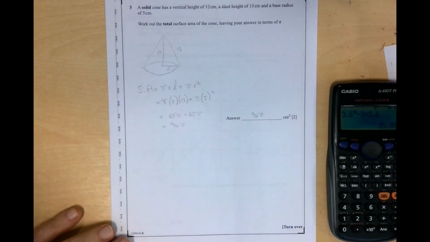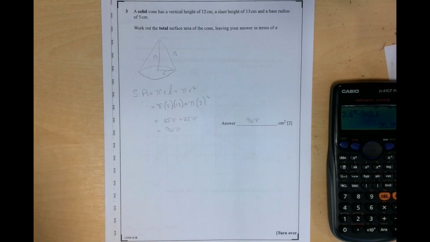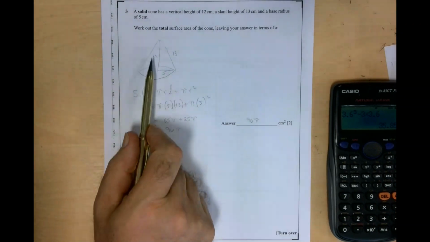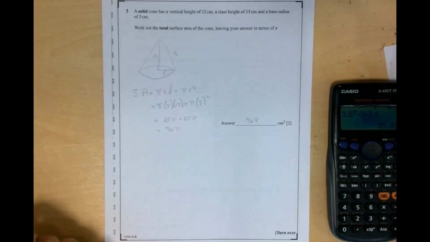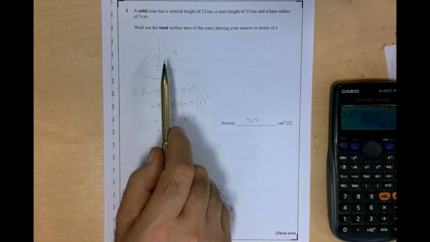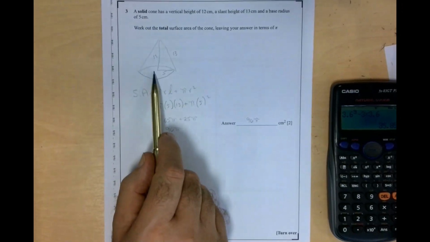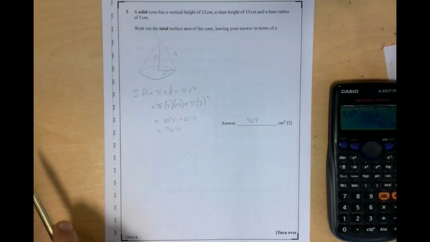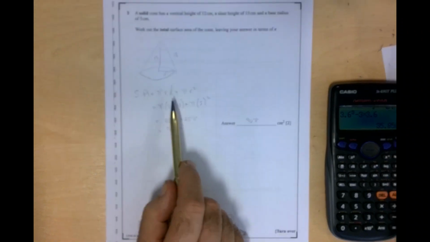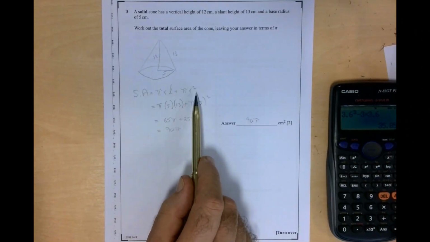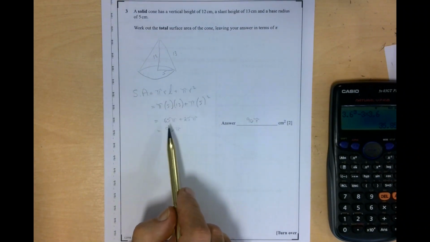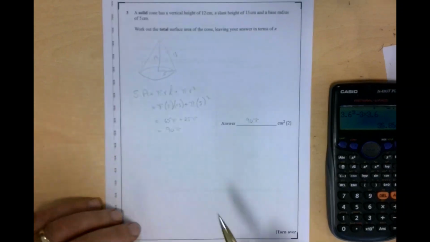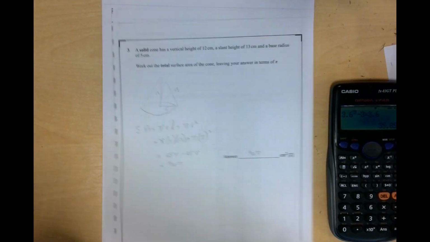Okay, question 3. A solid cone has a vertical height of 12, slant height of 13, and a radius of 5. So there's a little diagram of it. Work out the total surface area. The total surface area is going to be the curved surface area, which is pi r l, plus the bottom, which is the circle, pi r squared. So it's pi times 5 times 13 plus pi times 5 squared. 5 13s are 65, 5 squared is 25. 65 pi and 25 pi is 90 pi. So the answer in terms of pi is 90 pi.